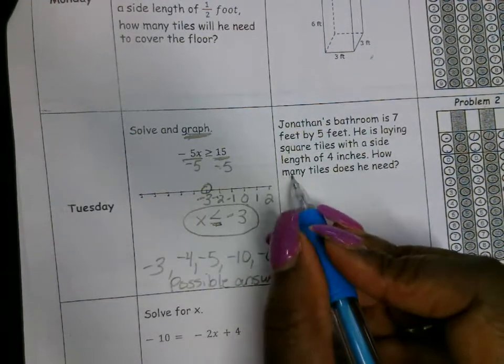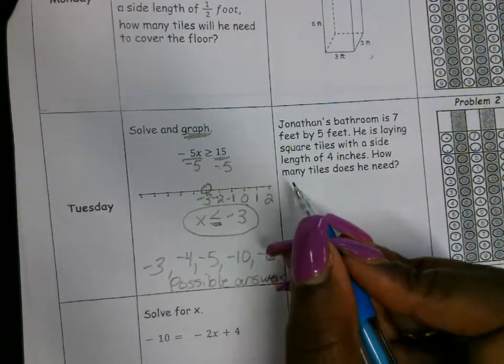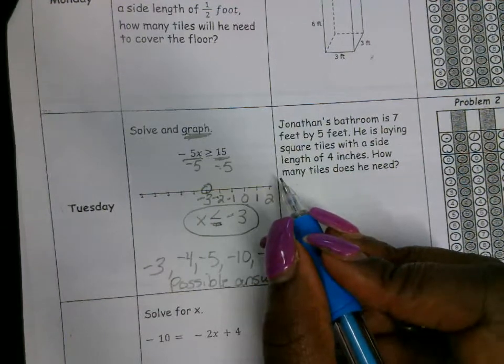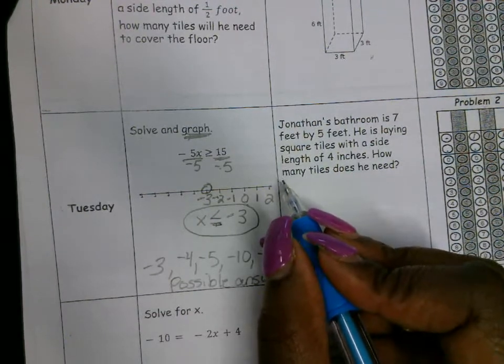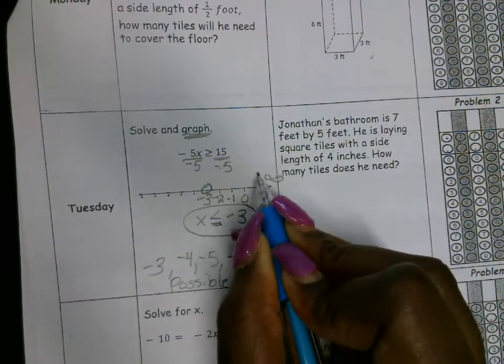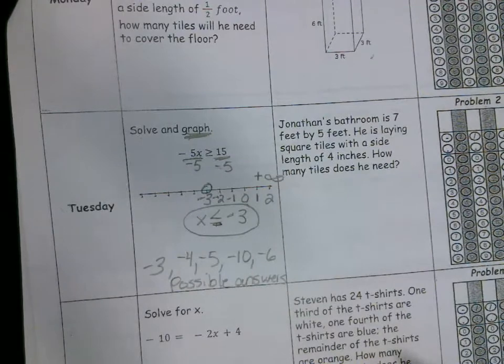Does anybody know what infinity means? It doesn't end. Okay? It doesn't end. What's the symbol for infinity? It's like an 8 flipped on its side. Very good. It's like an 8 flipped on the side. It's the sideways 8. Looks like this. Very good. All right.